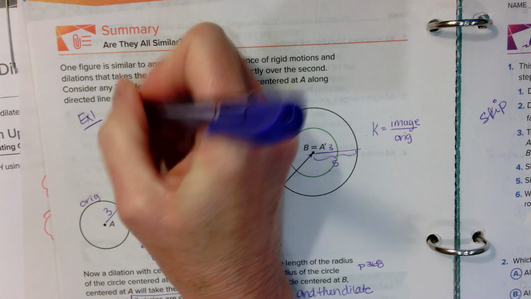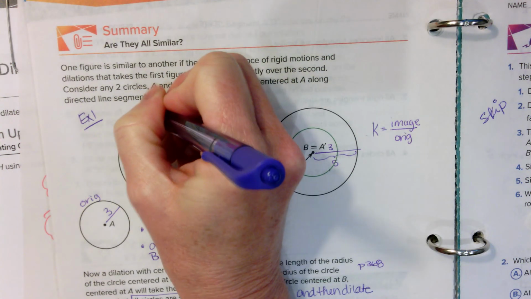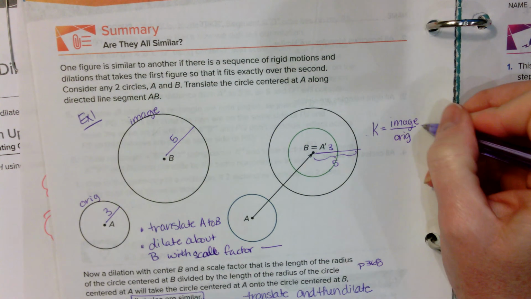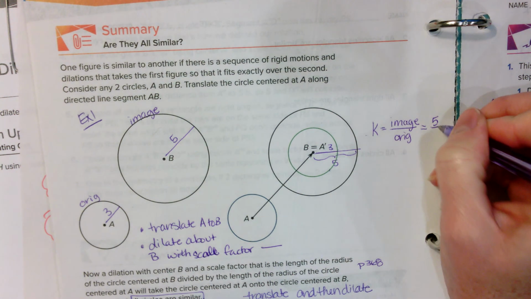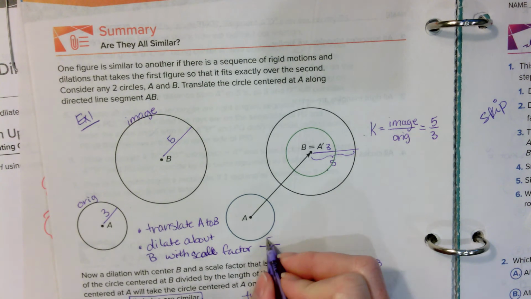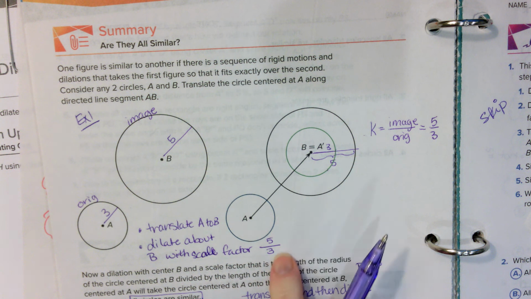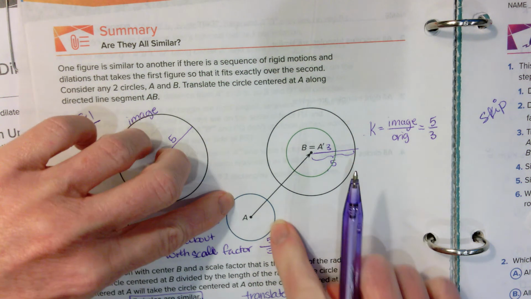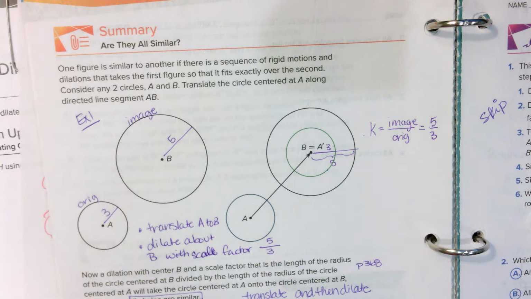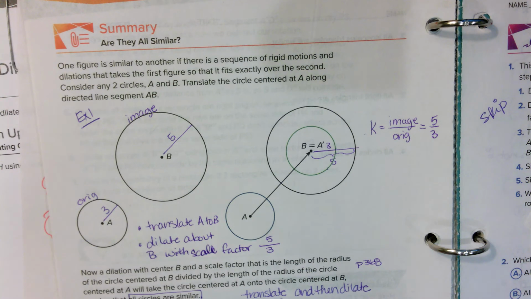If I'm moving it to my bigger one and dilating it to get it to match up, my bigger one is my image. So it would be the radius of 5 over my radius of 3. So this would be a scale factor of 5/3. That makes sense. I want this little circle to get 1 1/3 times bigger so it lines up with my big circle. Could you go the other direction?